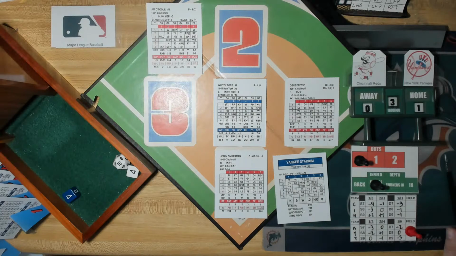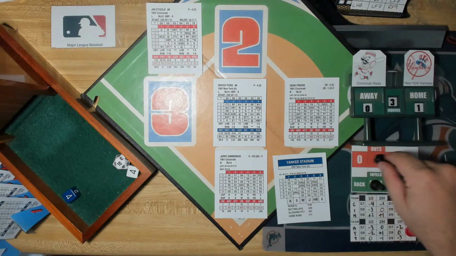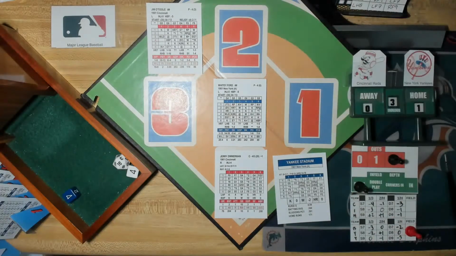It is a 4, so it's hit right back to Ford. Ford turns around, fires to Richardson at second. The throw goes to first. 2 outs, double play completed.